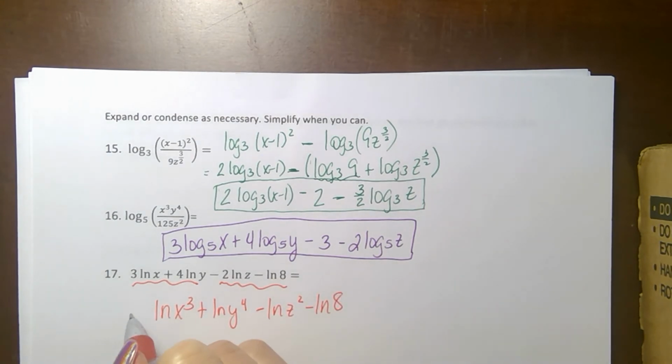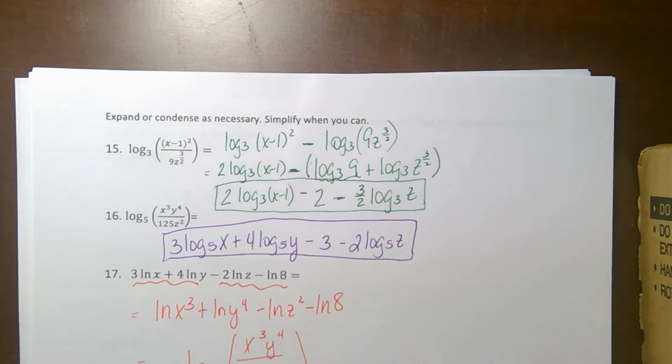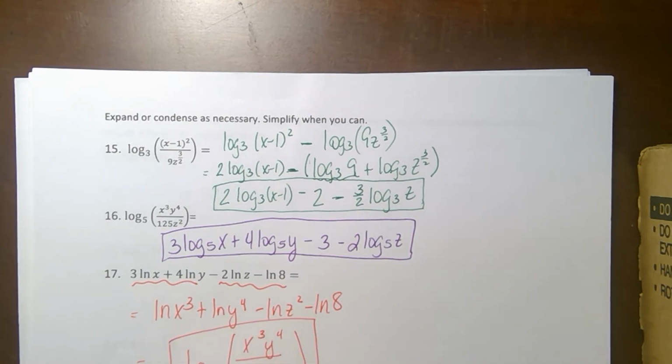So next step, single log statement. In my numerator, x cubed y to the fourth, because that's what's being added together. In my denominator, z squared 8, because that's what's being subtracted out. Nothing simplifies.